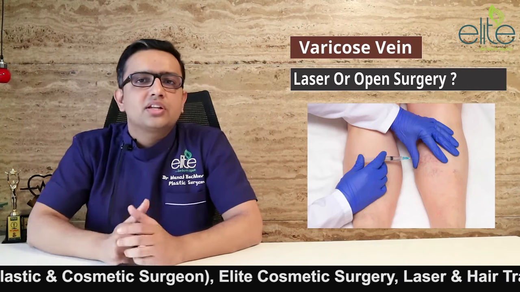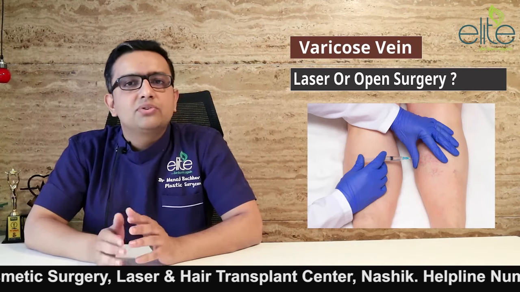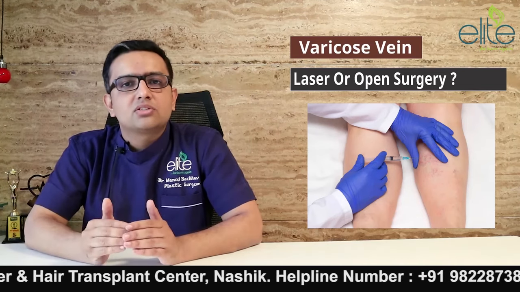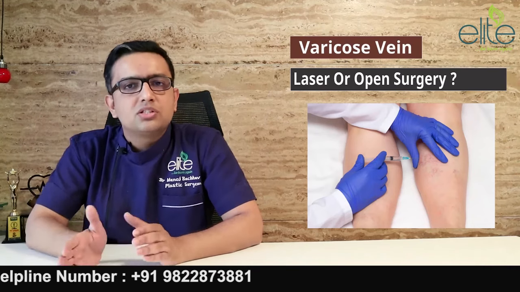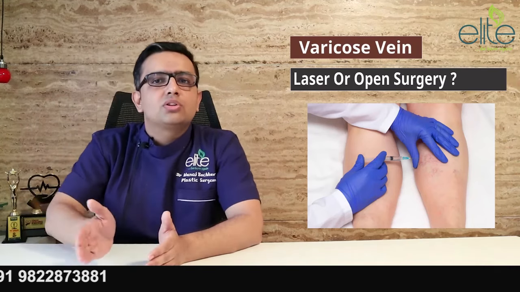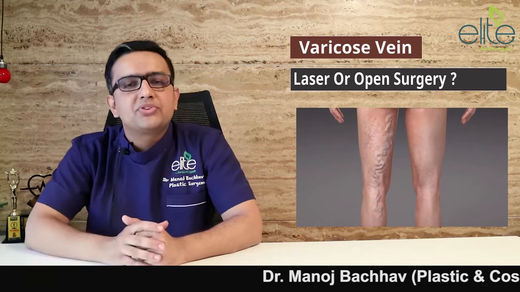We inject the sclerosing agent directly into the dilated veins so that the veins are burnt out. But if you have underlying perforator or main junction wall incompetence, it won't treat that. So injection sclerotherapy can be used as an adjunct to the open or the laser surgery. So these are the various options that can be utilized depending on the patient's need.